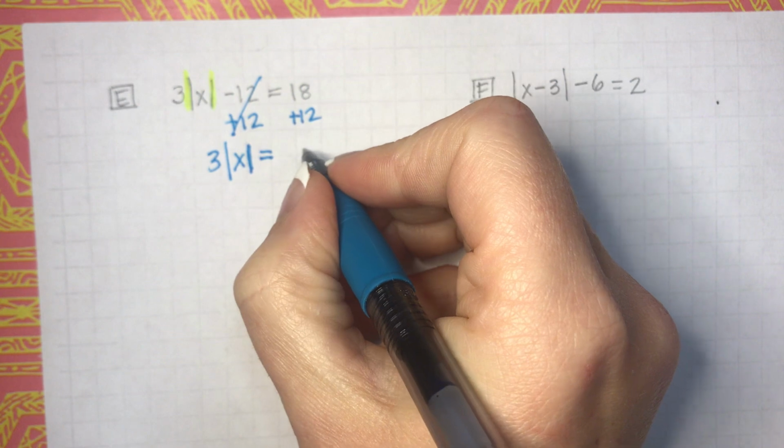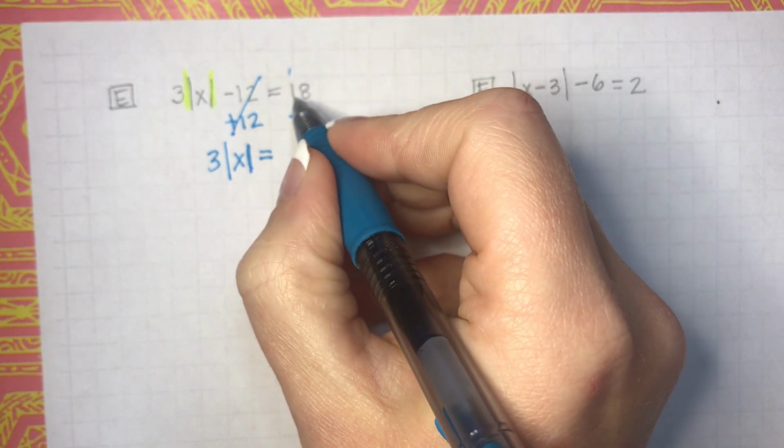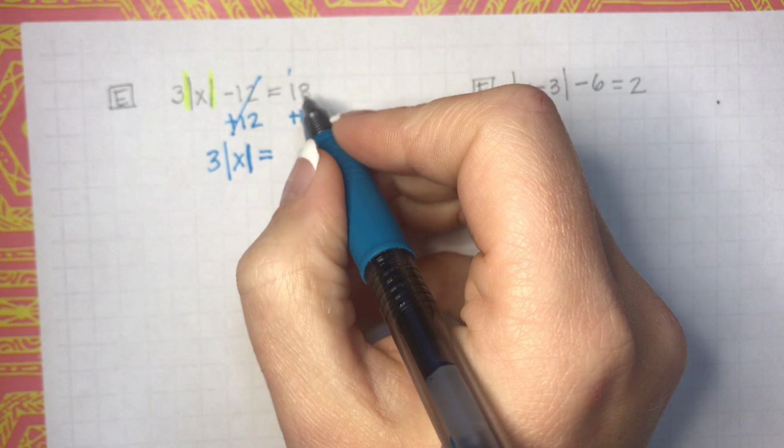2 plus 8 is 10. Carry the 1. 1 plus 1 is 2, plus another 1 is 3.